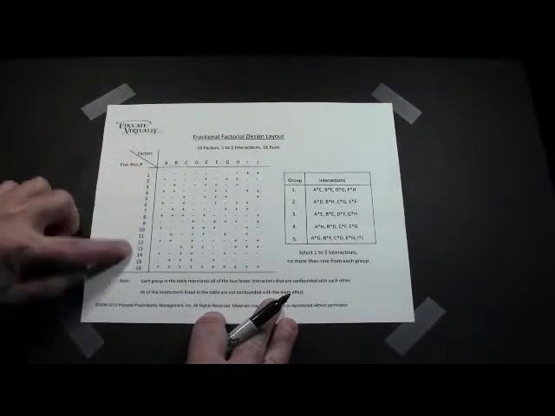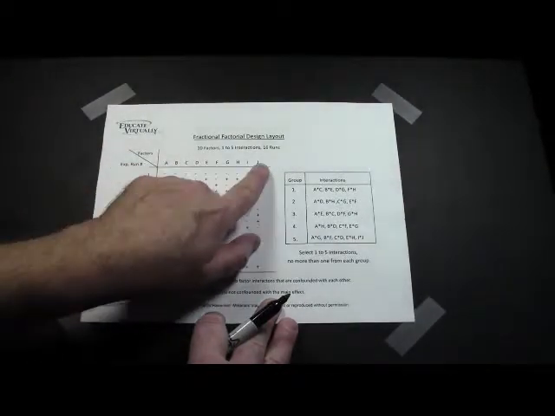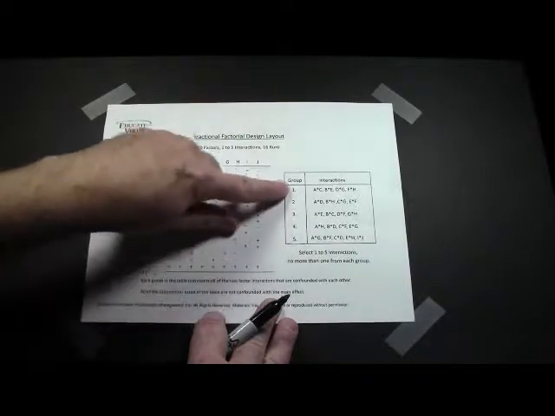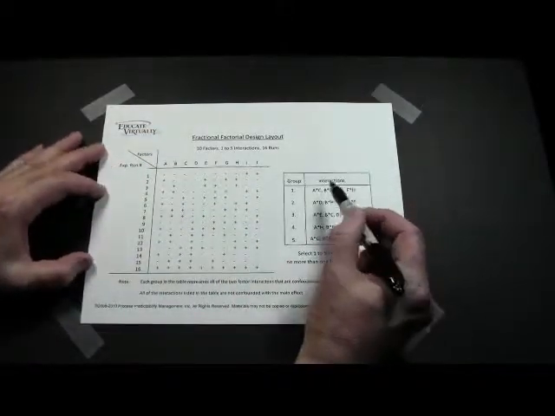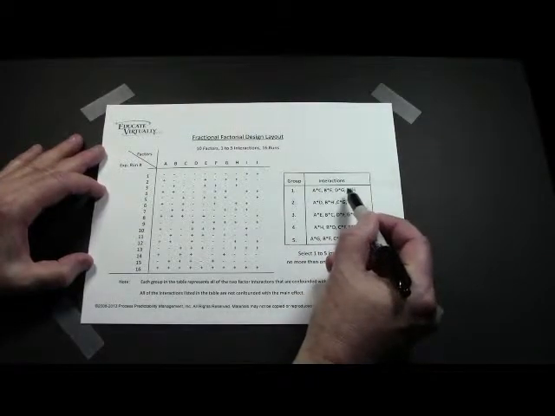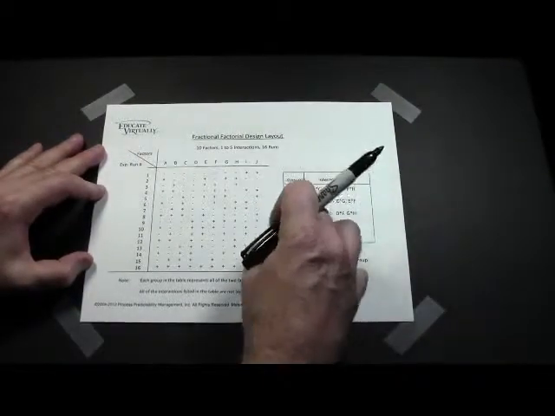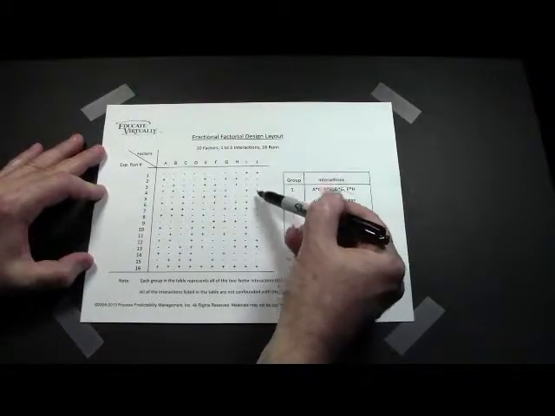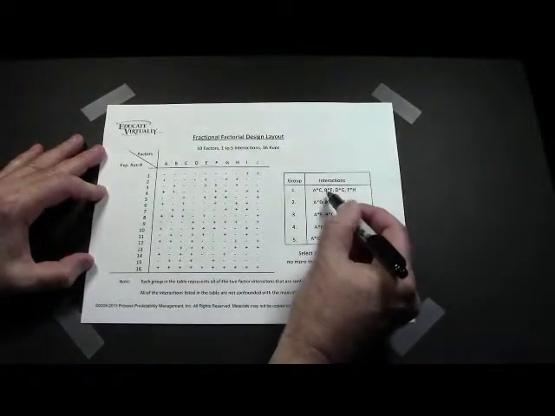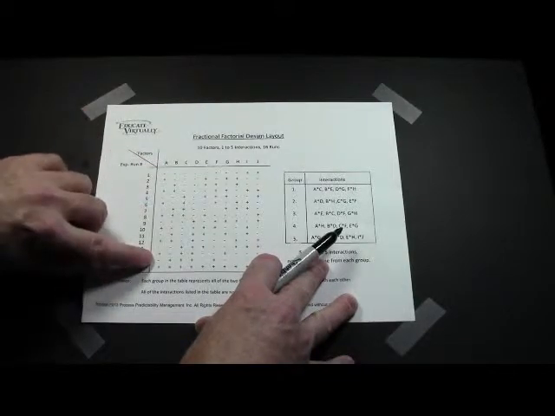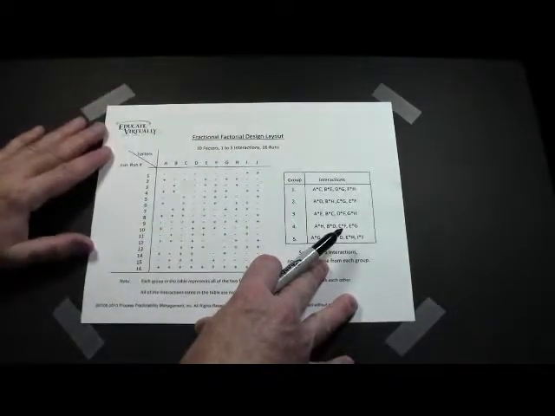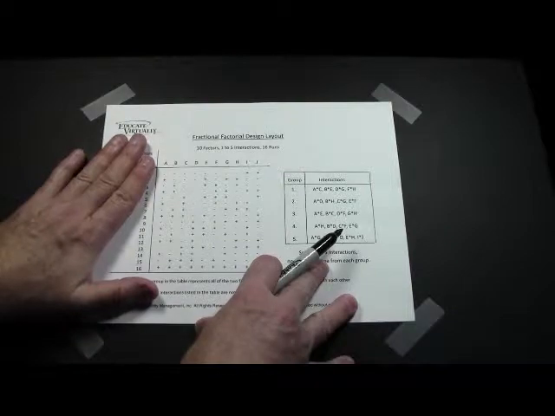It has 16 runs. I can study up to 10 factors and up to 5 combined effects or interactions, and you can only choose one from each of these groups to make sure that the combination of pluses and minuses that you would have in the interaction is not the same as the combination of pluses and minuses that you would have for the main effects. Alright, so we're going to use this model.